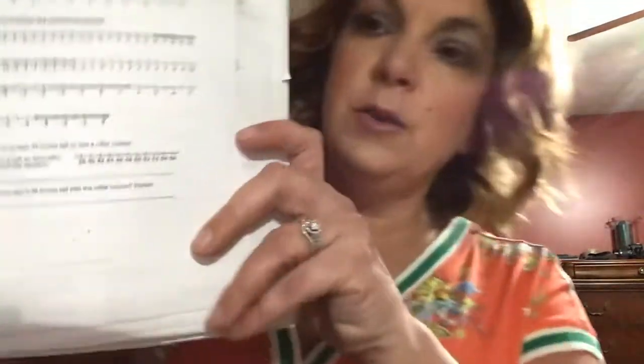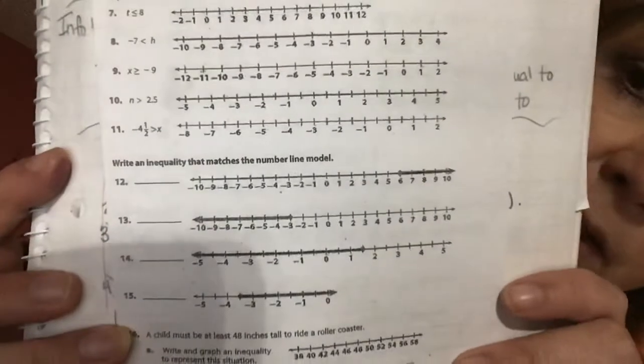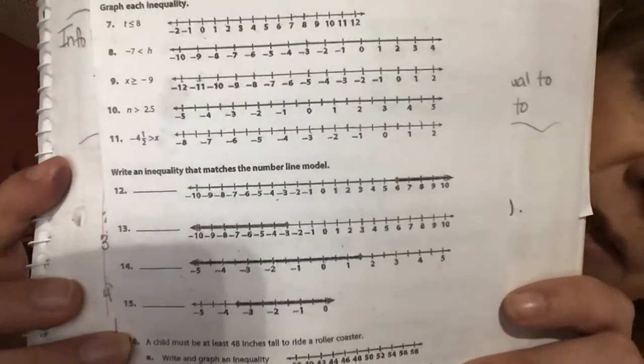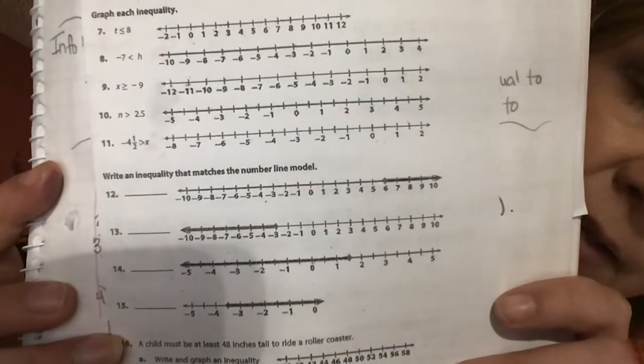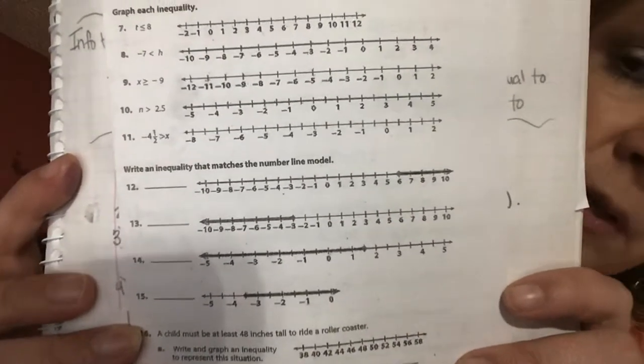Let's look at number 12, and we're going to say that circle is open. Let me pull this up closer for you to see. There it is. Number 12 is an open circle on the 6, and it's going towards the bigger numbers.